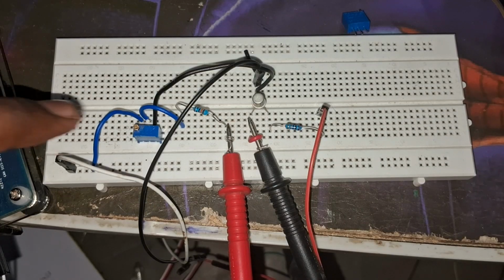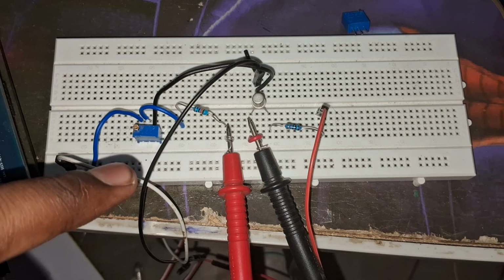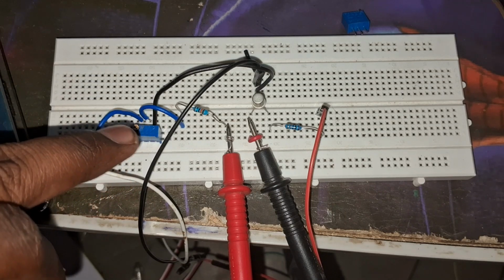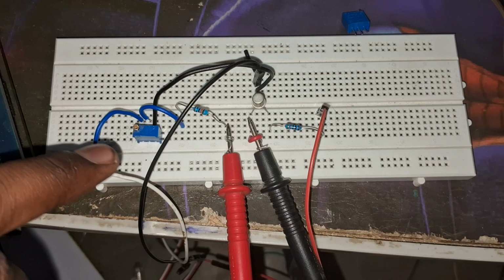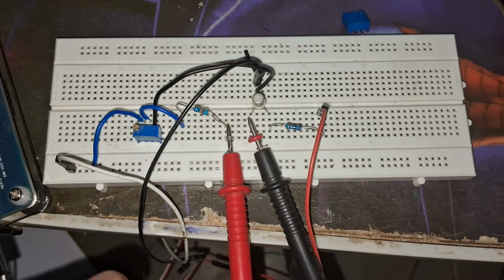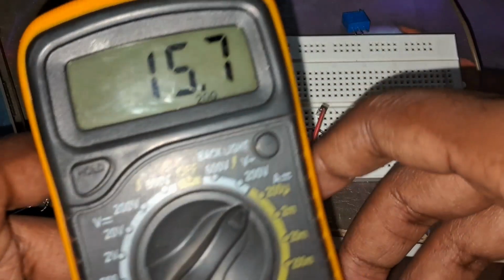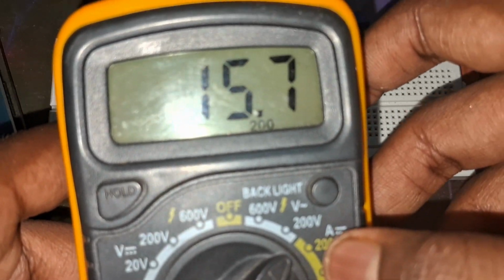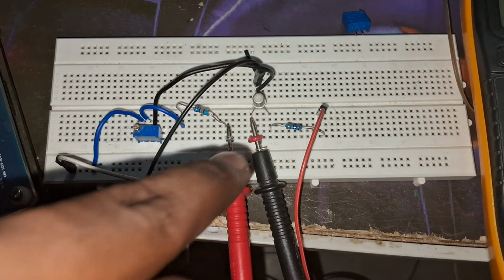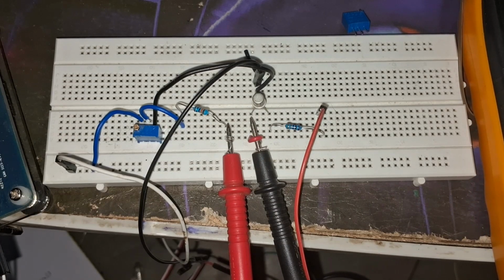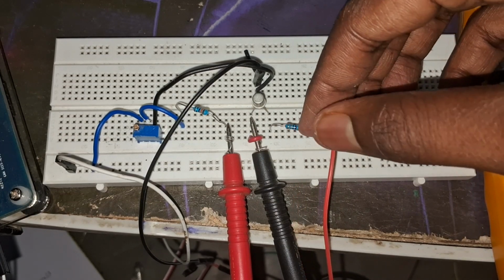When I connected the circuit to the power supply and set the voltage across the base to 0.8 volt, above 0.8 volt I am getting the base current. You can see the microamperes. I am getting nearly 15.7 microamperes of current from this base terminal, where another terminal is connected to the plus 5 volt.